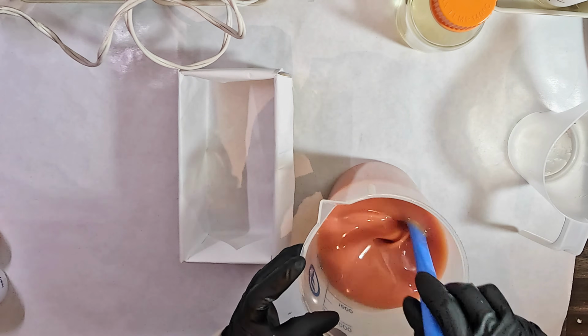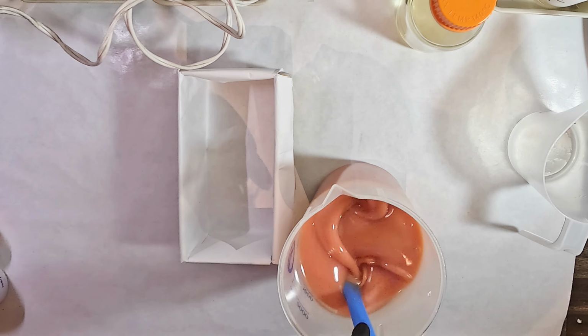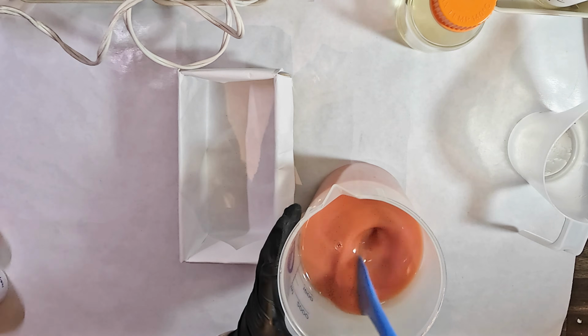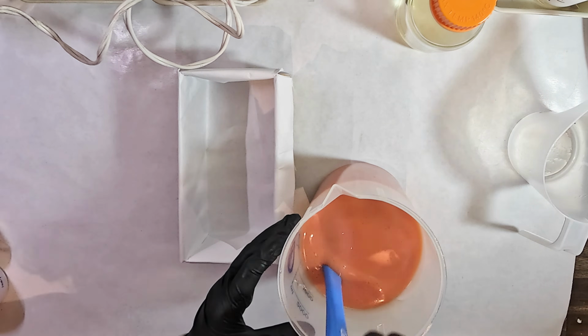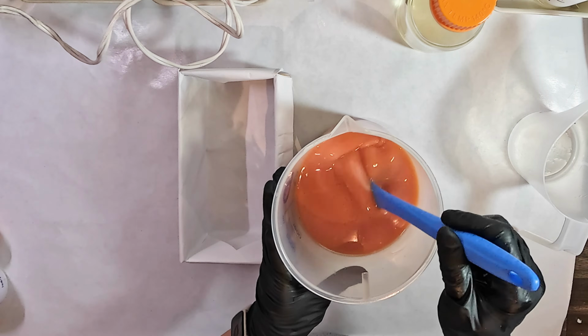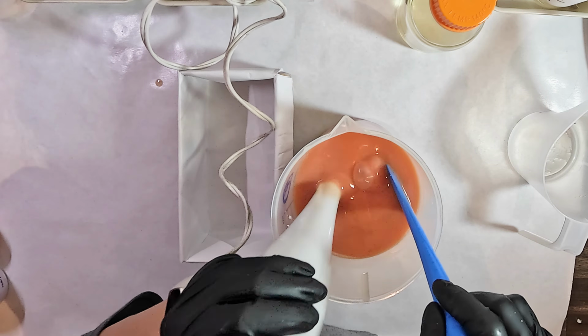Well, it was already emulsified, so I wasn't going to sit there and blend it some more. So I was going to go ahead and pour it in my mold and let it do its thing overnight anyway. I'm not doing anything fancy with this. Again, this is just a budget soap, so you don't need a bunch of colors. You don't even need to fragrance it if you don't want to.